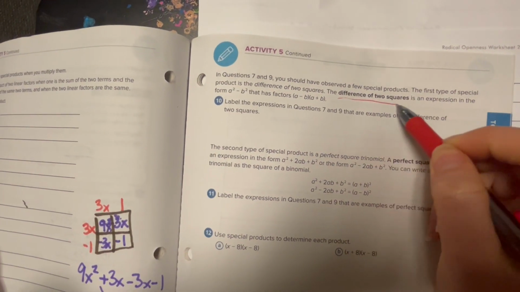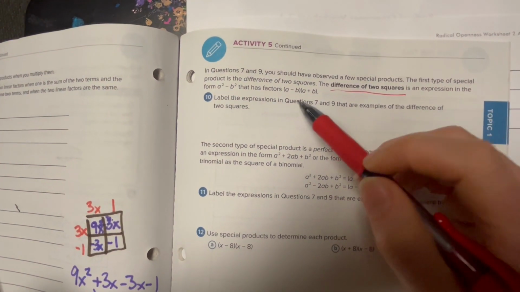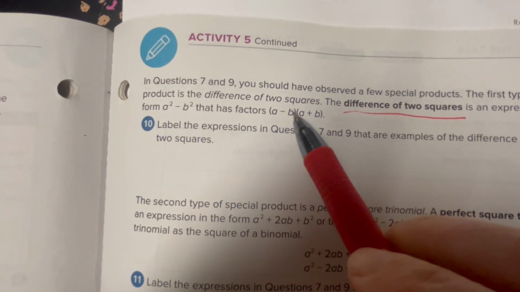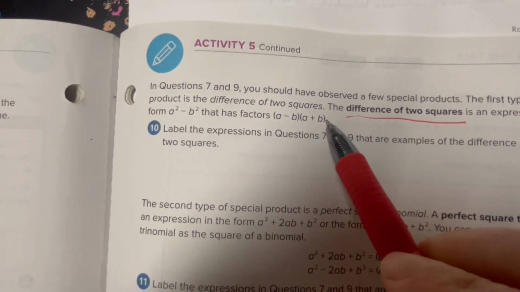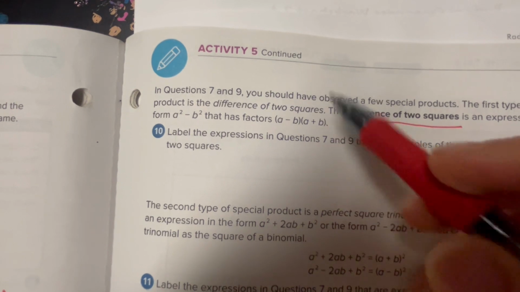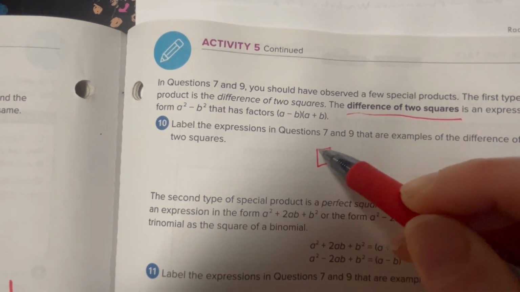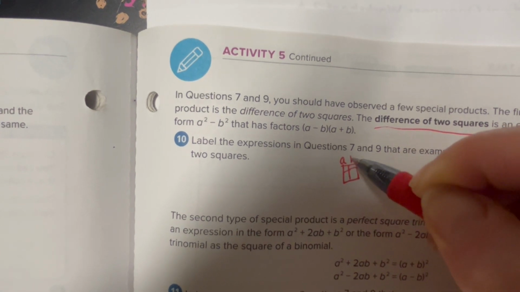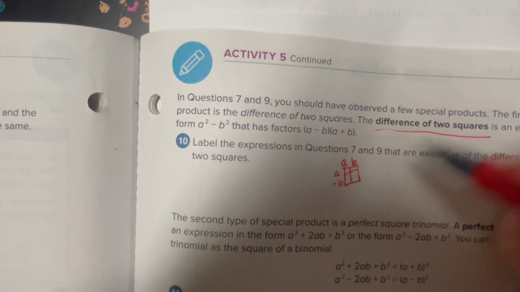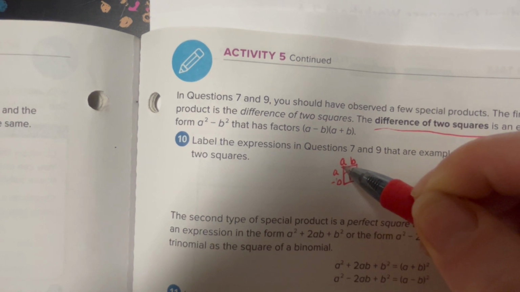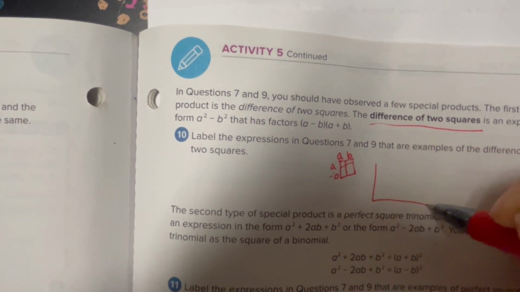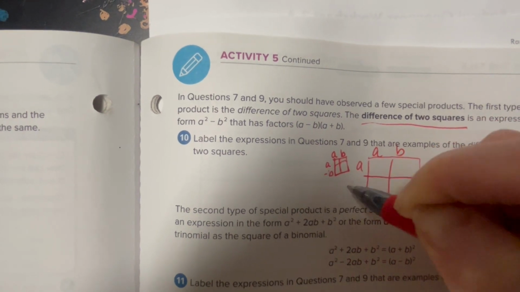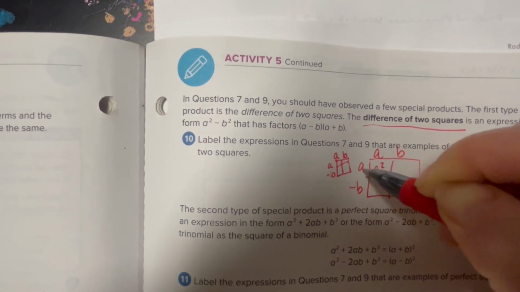The difference of two squares says that if you have two factors, an a minus a thing and an a plus a thing, your answer when you put it in a multiplication box, actually, I'm going to do this, maybe you do it along with me. If you multiply a plus b times a minus b, you're always going to get a squared.